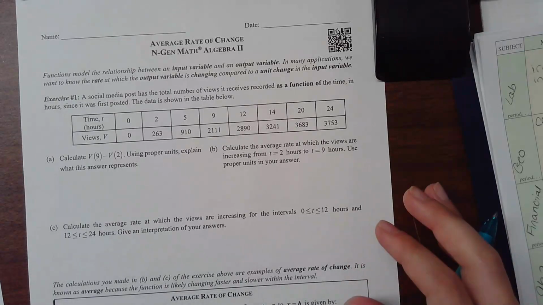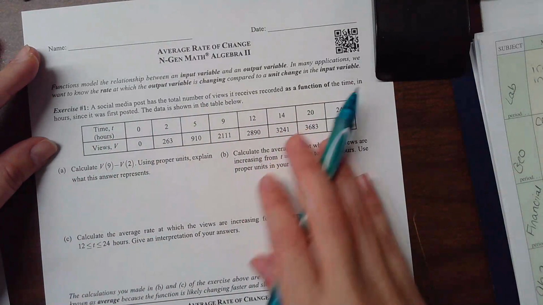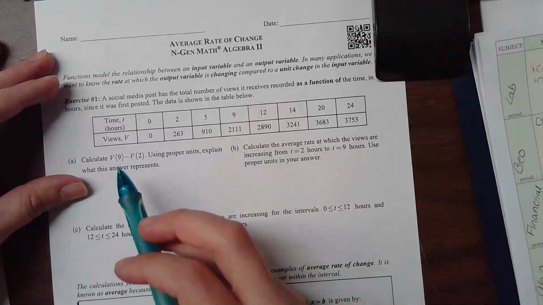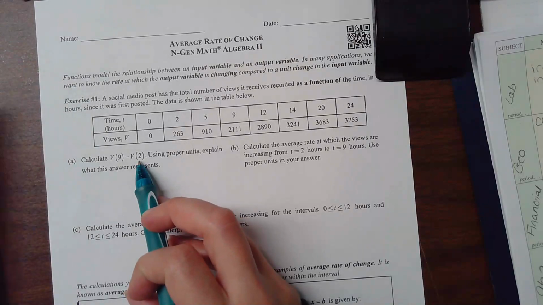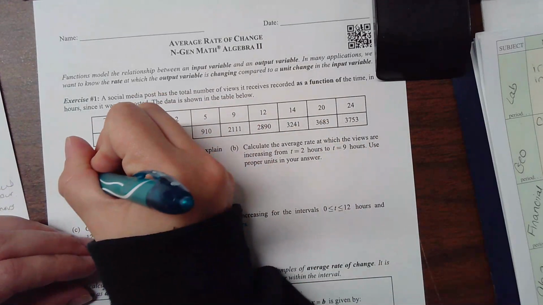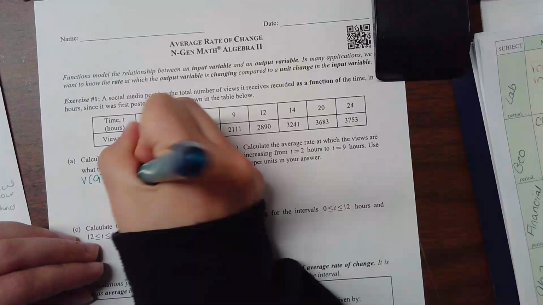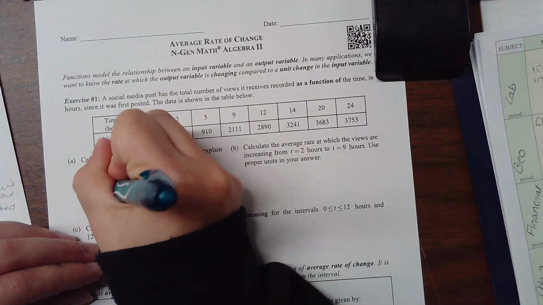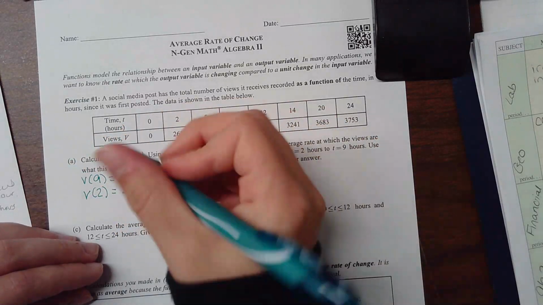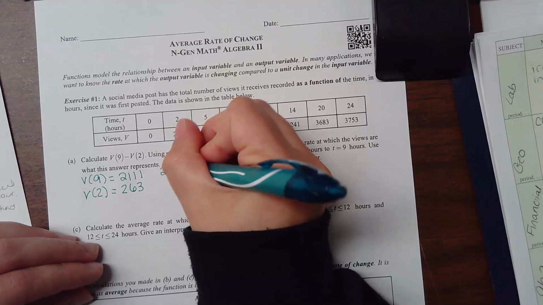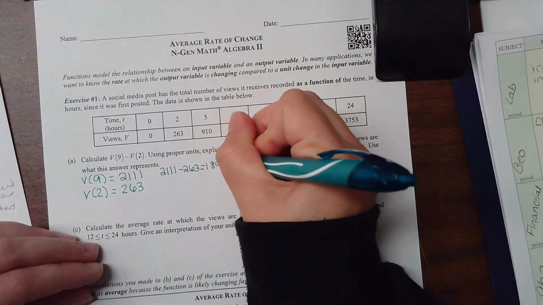Okay, so today we're going to do average rate of change using functions. We're going to look at this table and calculate some average rates of change. First they want us to calculate what's v of 9 minus v of 2. So v of 9 is this number. V of 2 is this number. If I subtract them, I would get 1,848.